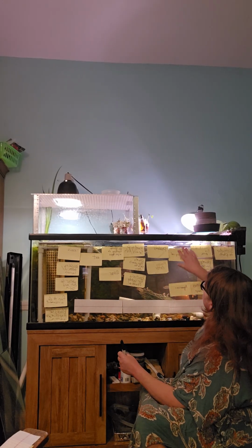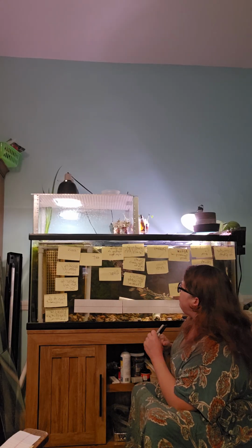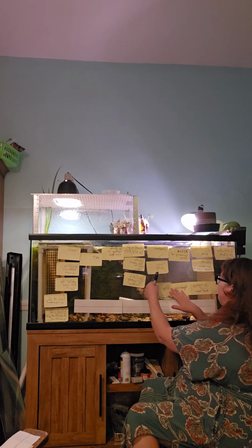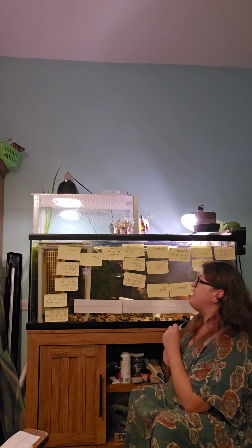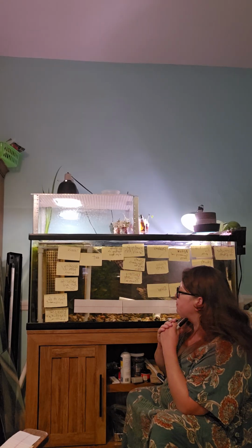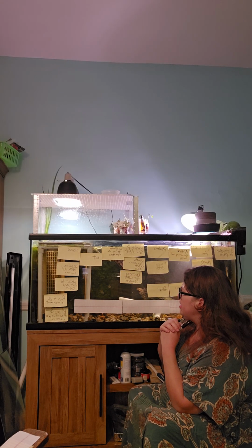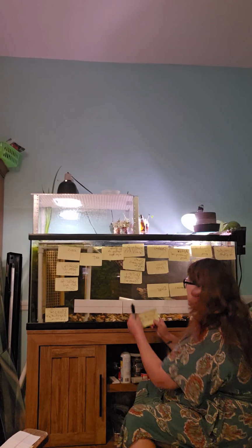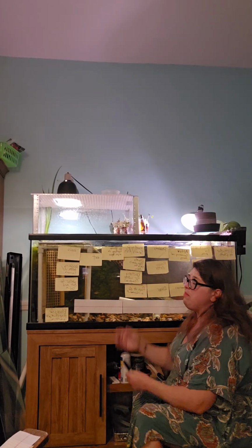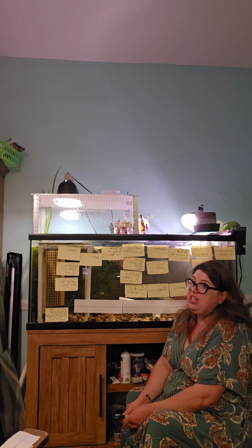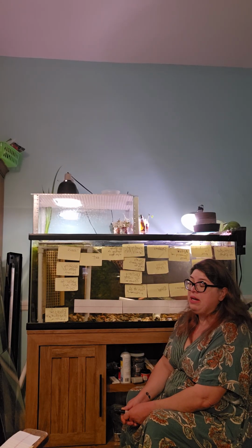And we're going to say, let's see, they need a filter. That's important. What else do they need? Let's see. Fun and enrichment. I think that's important too. And that can be expensive or inexpensive depending on what you do. But I'm going to put it in there because it's an important thing to spend money on.